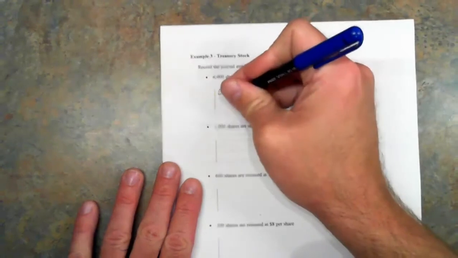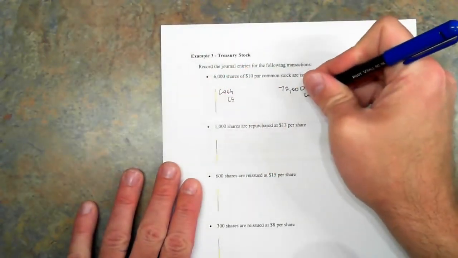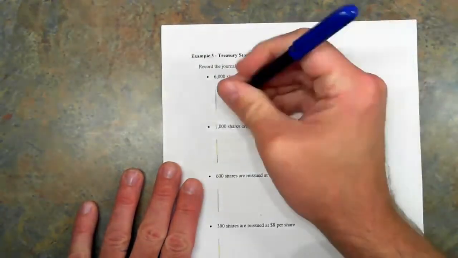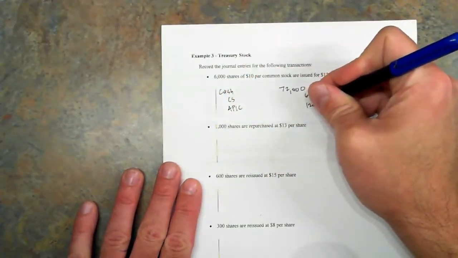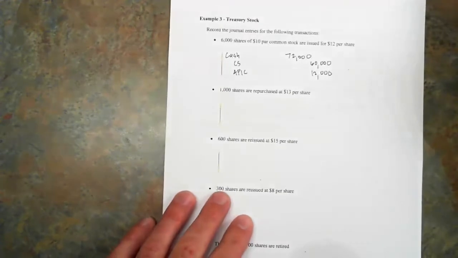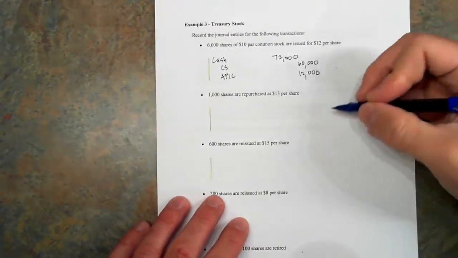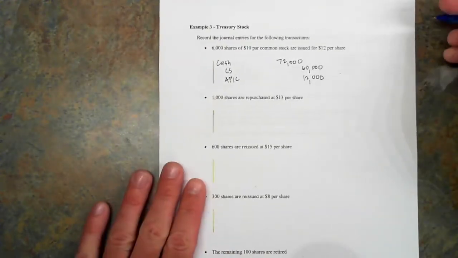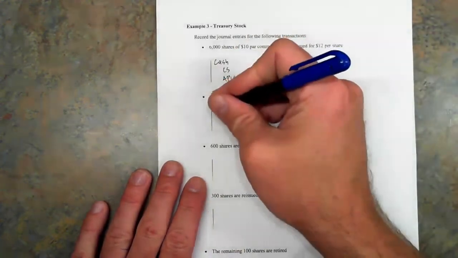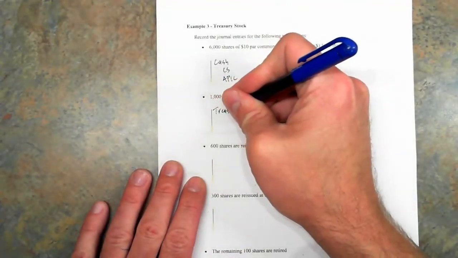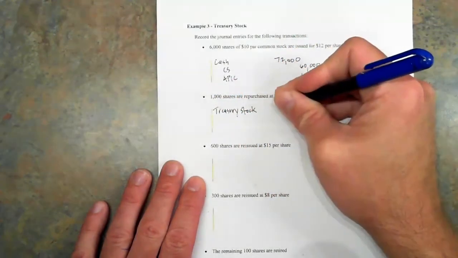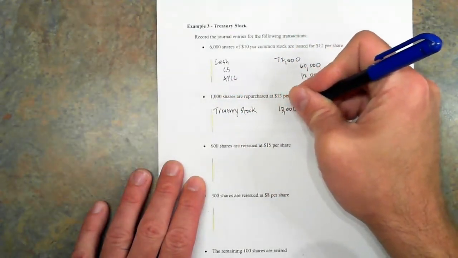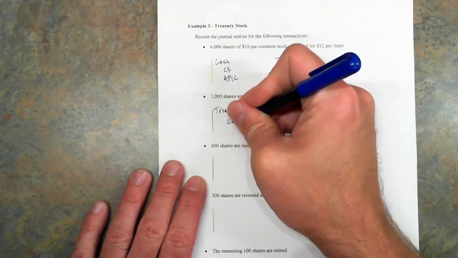We have common stock at a par value of 10, so that's 60. And then APIC would be the difference between them. 1,000 shares are repurchased at $13 per share. So in this case, we would have our treasury stock account because we're repurchasing, for 13, cash for 13.